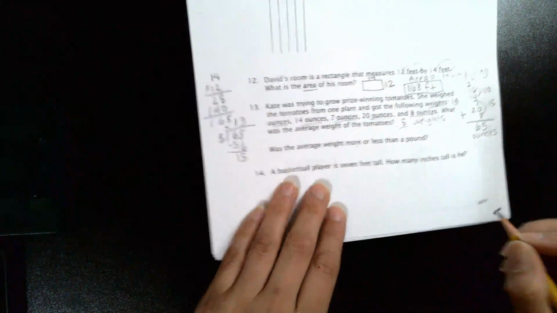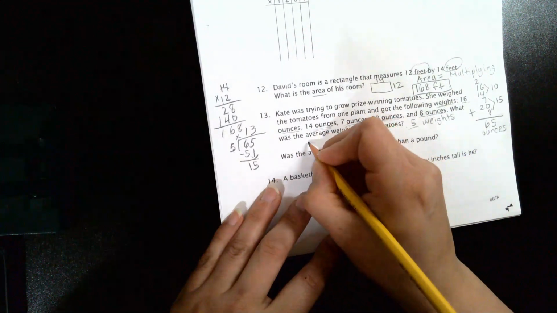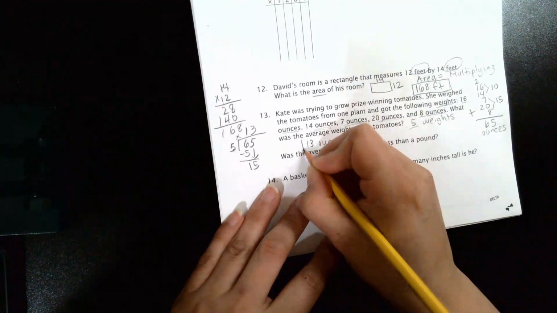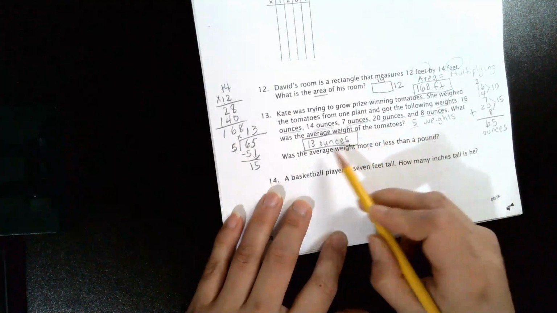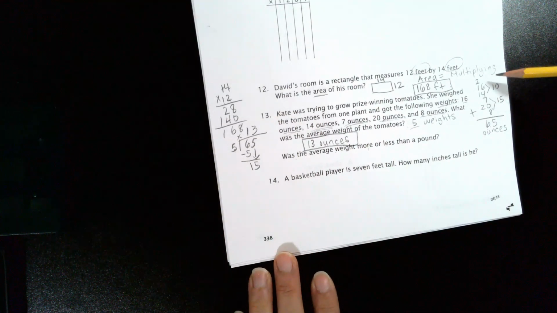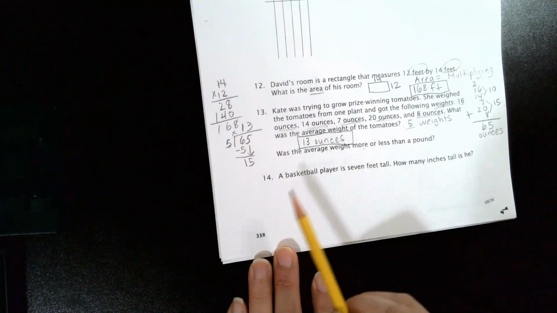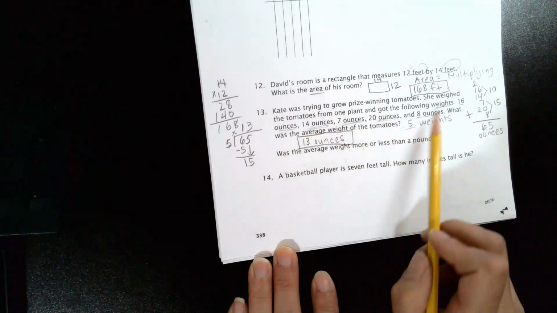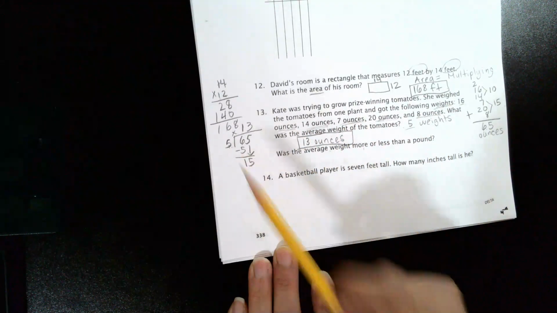So the average weight was 13 ounces. Okay, always go back when you're doing your measurements. Make sure you see what are they talking about. What was the average weight? 13 ounces, okay? And we only get that after this is a 2-step problem, so don't forget a step. Add all the weights up, then you divide by how many weights there are total. So there's 5 different weights, 5 different items, okay? That's why we're dividing by 5.